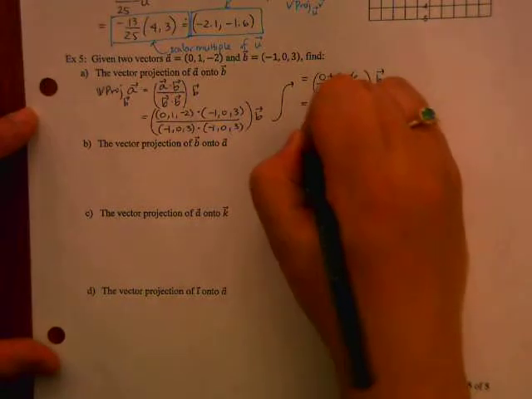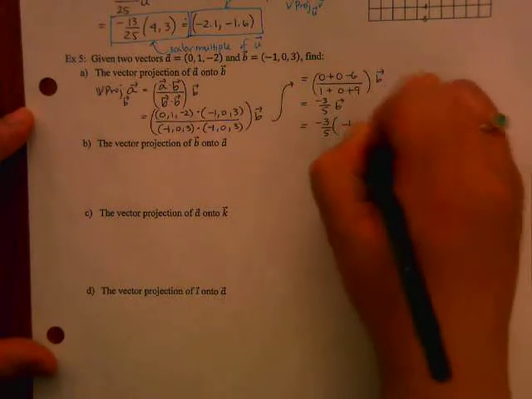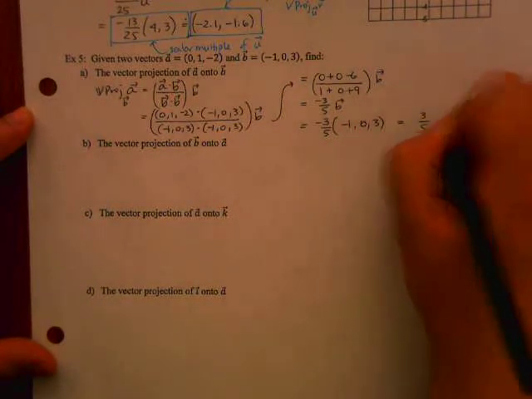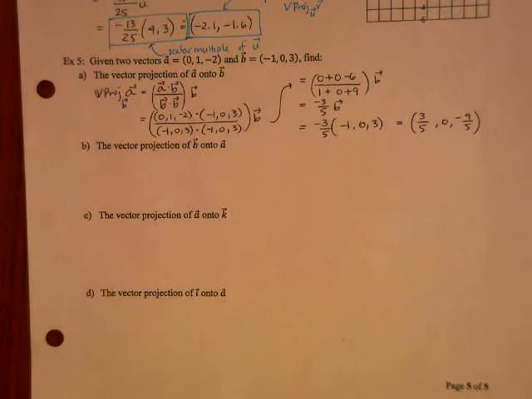But you should probably give me the component form. So this is -3 over 5 times (-1, 0, 3). So your final answer should be (3 over 5, 0, -9 over 5). Is it better to leave it in decimals or just give fractions? Usually fractions. If they're exact values, it doesn't matter.